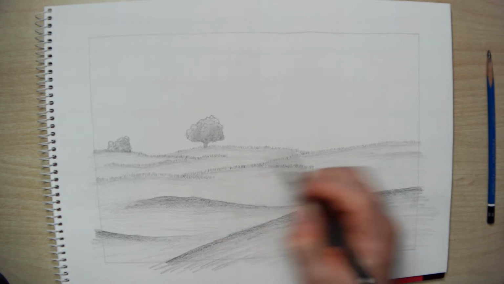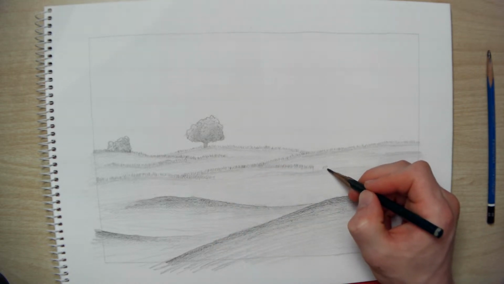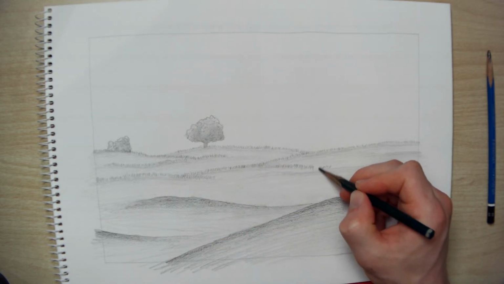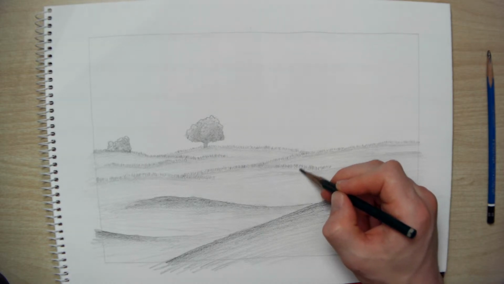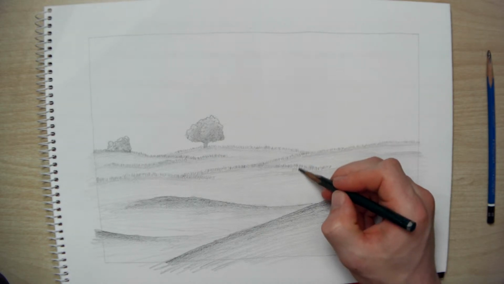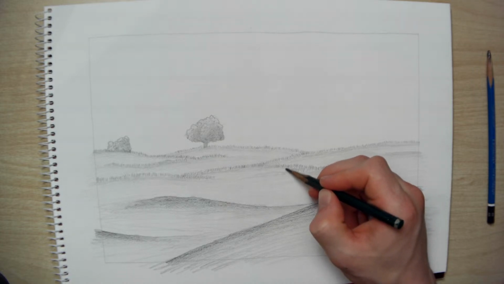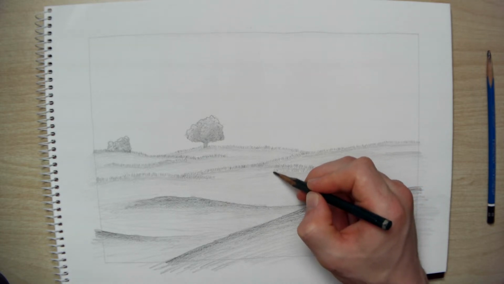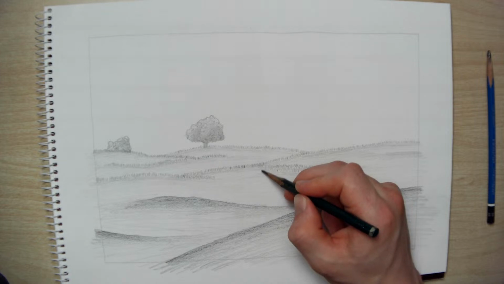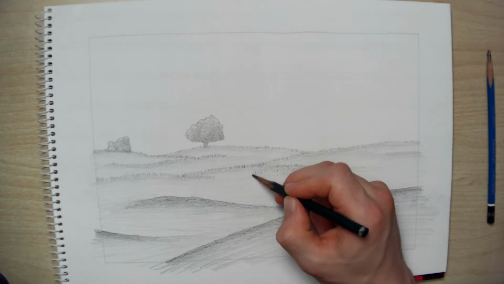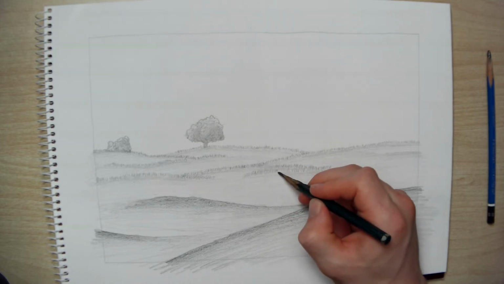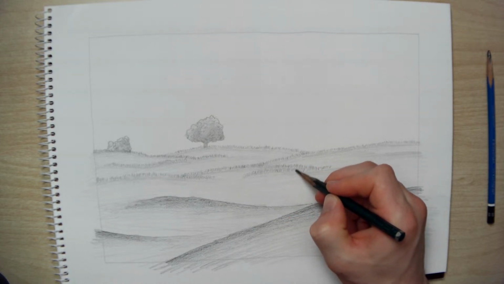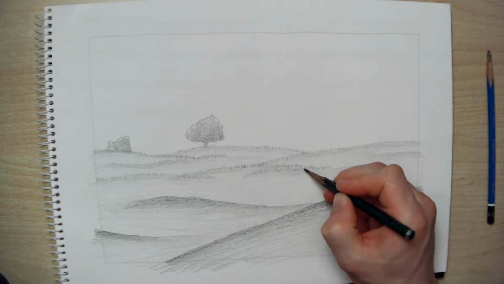Maybe I have to make a huge step in the size of these blades of grass. Well, not maybe. I will have to do that. Okay. Let's see right here.